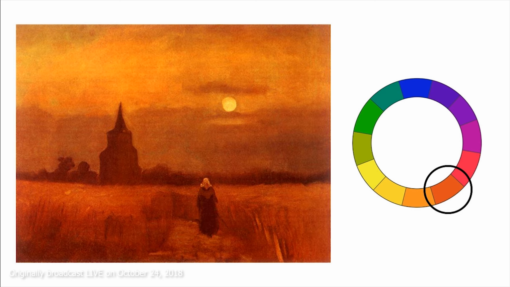Now, I want to point out again that even though this is monochromatic, it's not just orange.